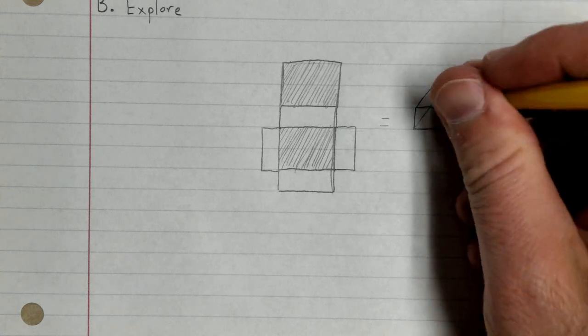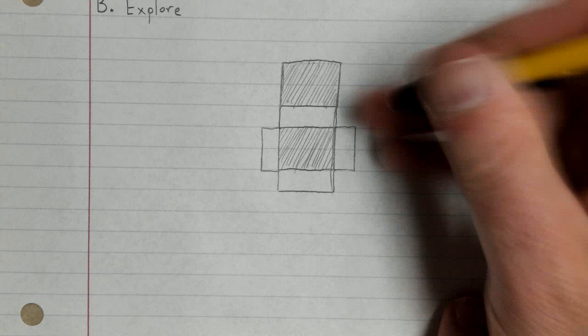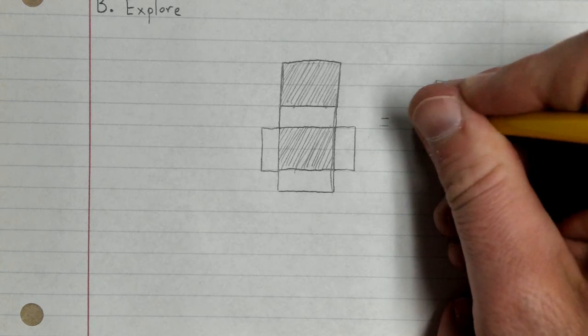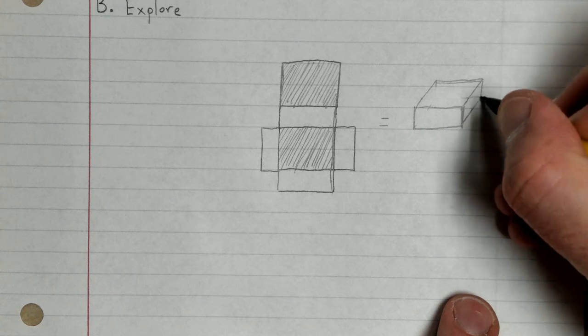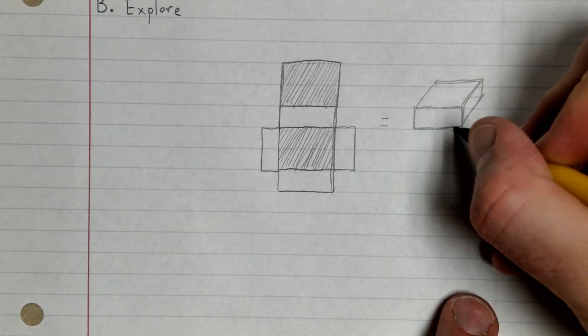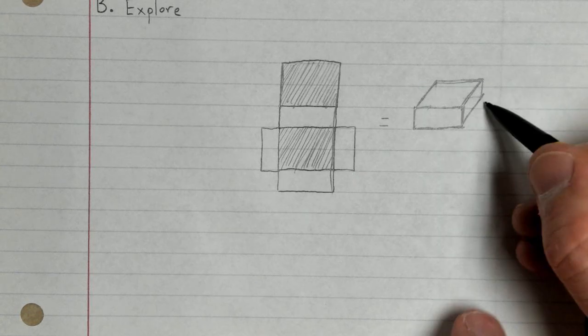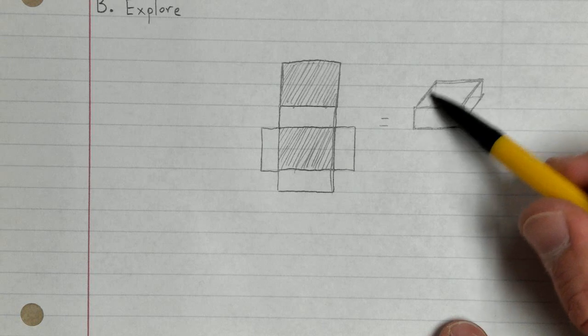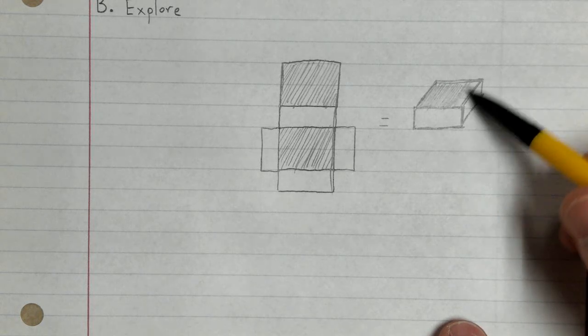And then if you can imagine this top was solid, just erase those lines, erase that line and that line. We have a box that looks like that. I'll leave the side faces blank, but I'll go ahead and shade in the top so that hopefully you can see that.